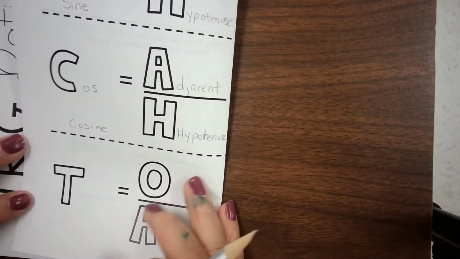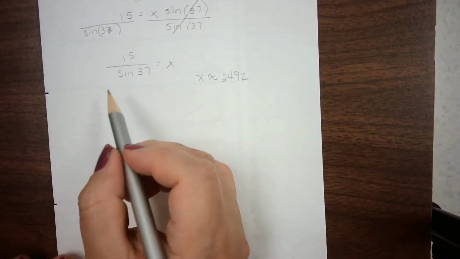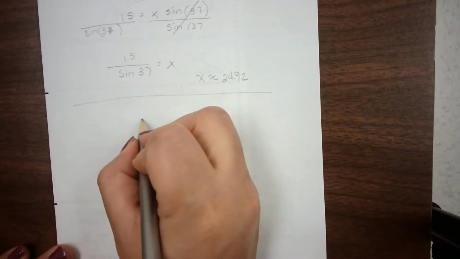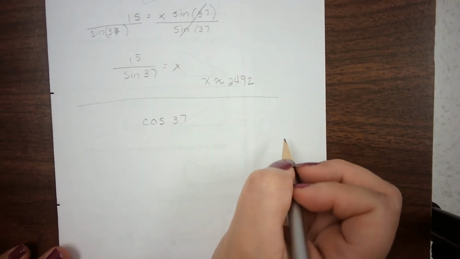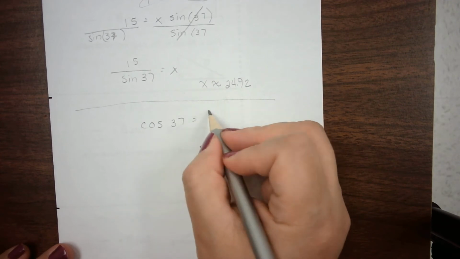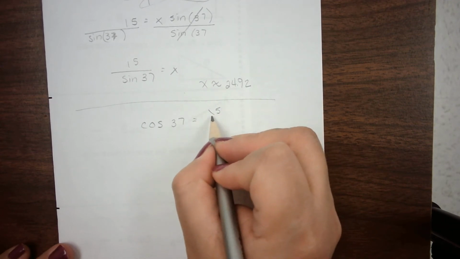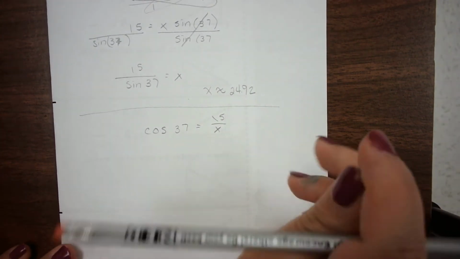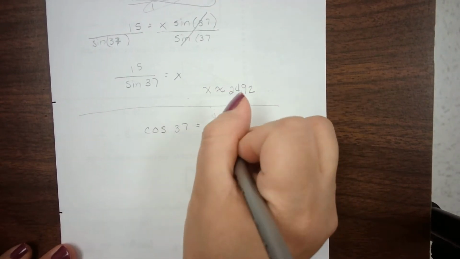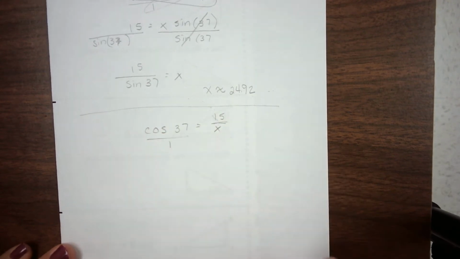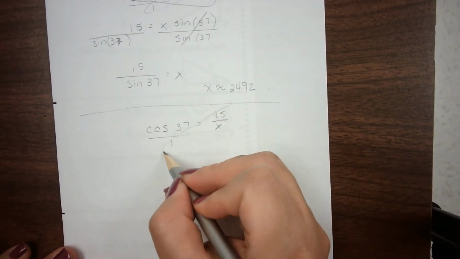Just to remind you, you could always set it equal to a ratio. Let's pretend that we had the cosine of 37 degrees was equal to 15 divided by x. And that's why I mentioned that ratio, that you could divide by 1 and always get the correct answer.